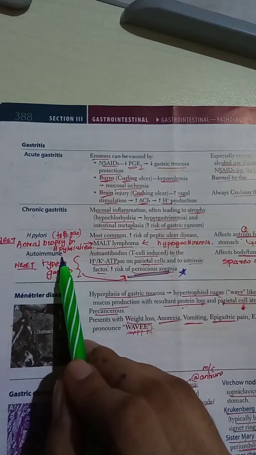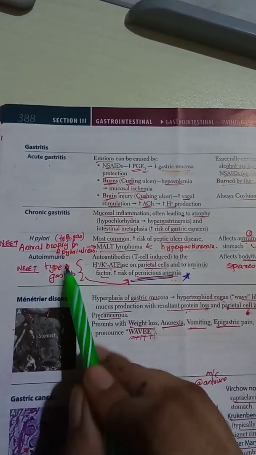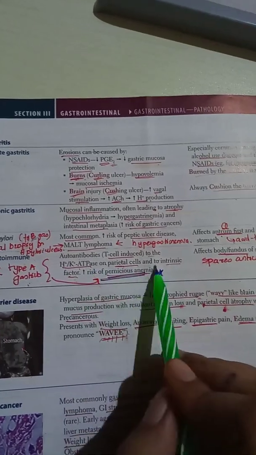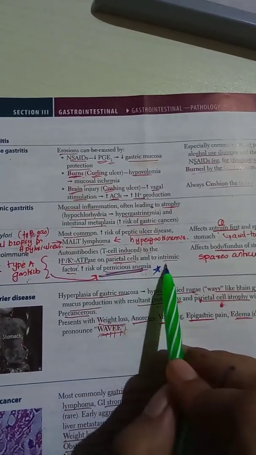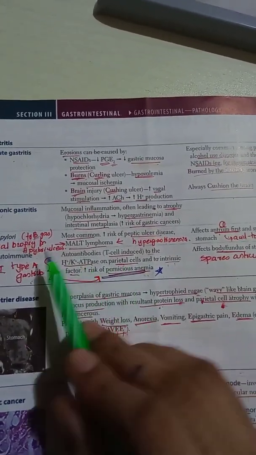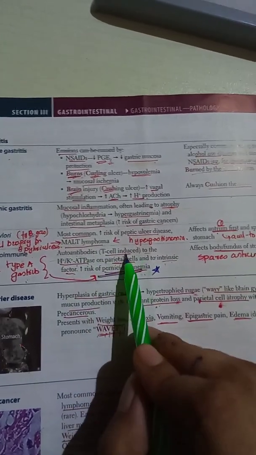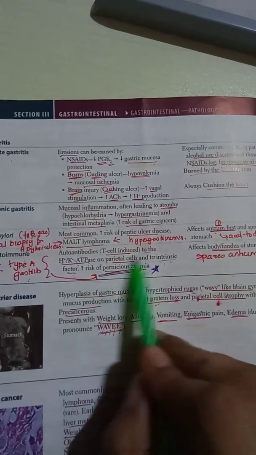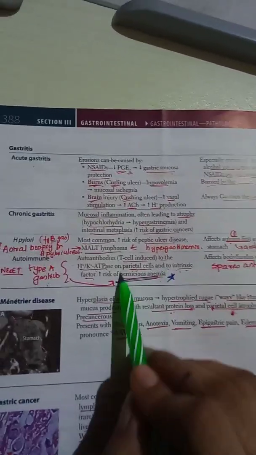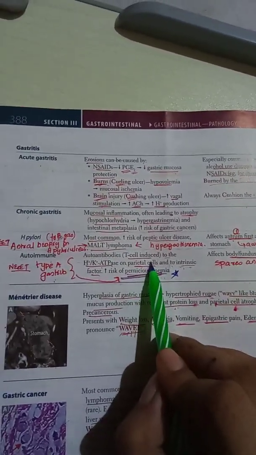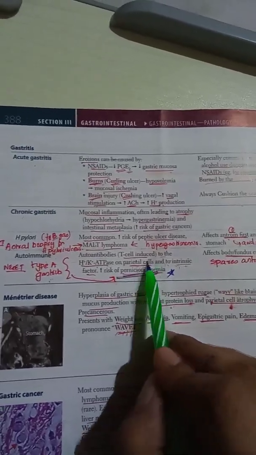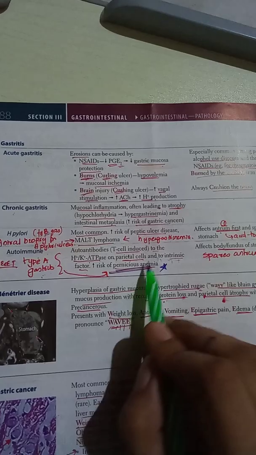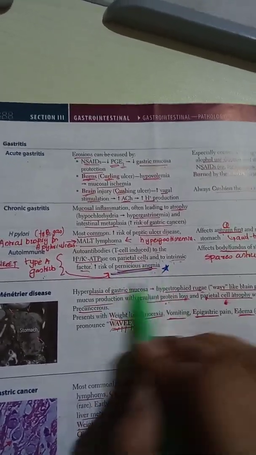Against which tissue of our body? It is against parietal cells and intrinsic factor. Autoantibodies to the H potassium ATPase on the parietal cells and to intrinsic factor, and there is increased risk of what? Pernicious anemia. Why? Because parietal cells produce HCl and intrinsic factor, and because of this intrinsic factor deficiency we are going to have pernicious anemia.